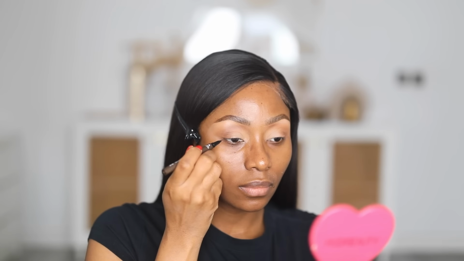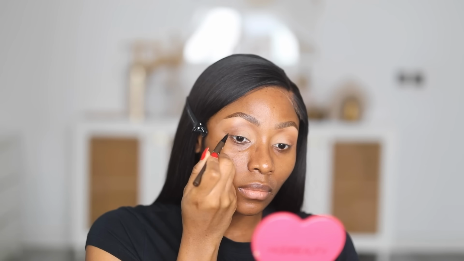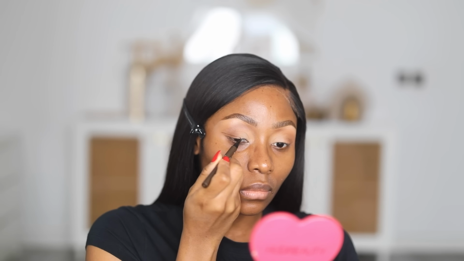As you guys can see, just like with the brows, my hands are on my face for balance. So I think it's much easier to line your eyes when you don't have any complexion product on. And you guys can see that this is super easy with the pen liner that I'm using. I highly recommend this pen liner. It makes lining very easy.